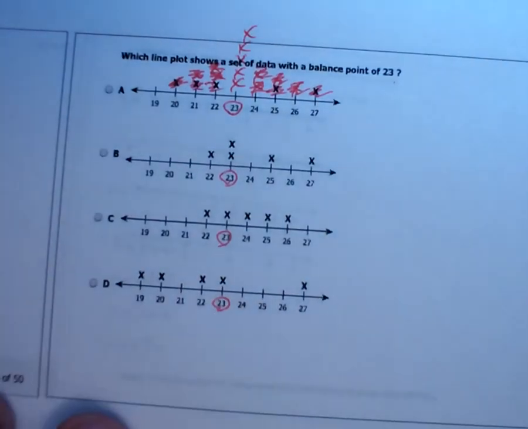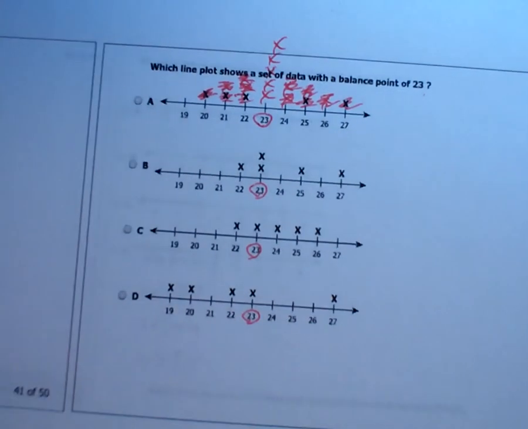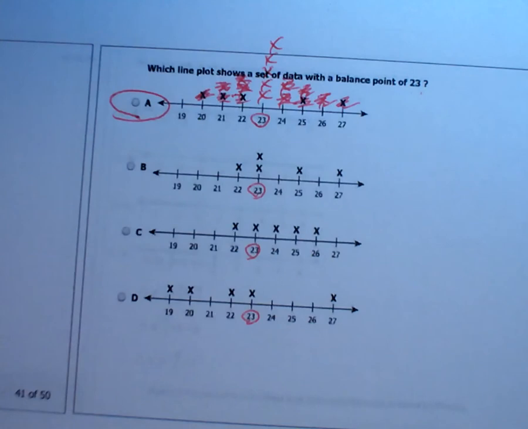I have a feeling it's going to be A. We can work the other ones, but I'm going to tell you right now it's going to be A. So it's A. No reason. Just left and right, left and right. You see these, get the leftmost X, grab the rightmost X. Grab the leftmost X, grab the right one. All right, that's it.